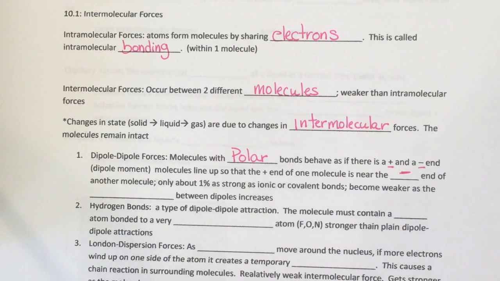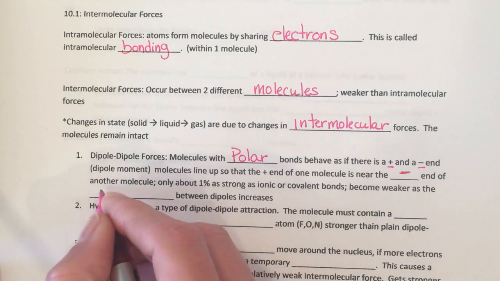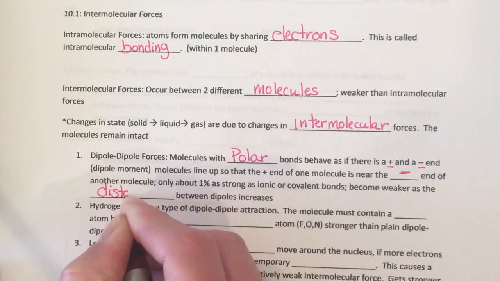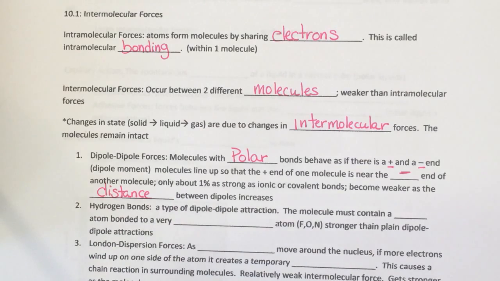Now again, it's nowhere near as strong as an actual bond. It's only about 1% as strong as an ionic or covalent bond, and the further they are away from each other, the weaker they are. So as my molecules get further and further away, the dipole-dipole forces get weaker and weaker.